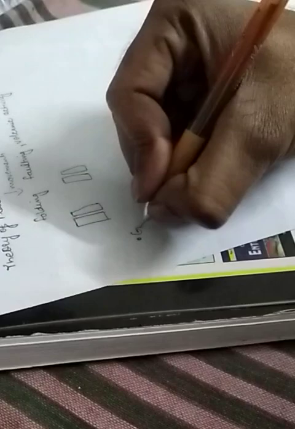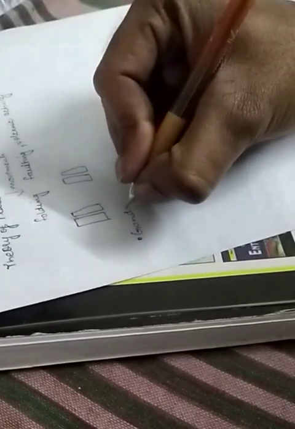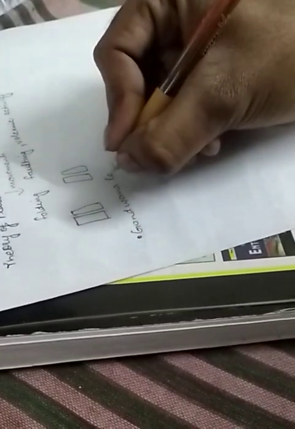We had Gondwana land. India was a part of Gondwana land, and it includes India, Australia, South Africa, South America, and Antarctica.